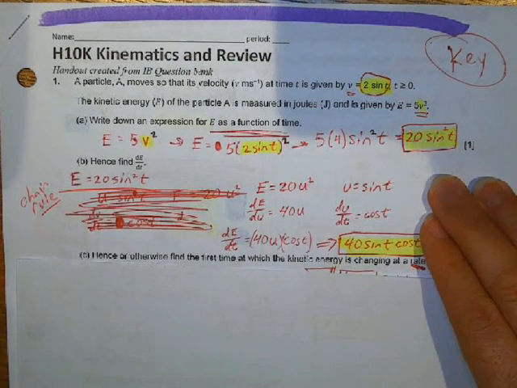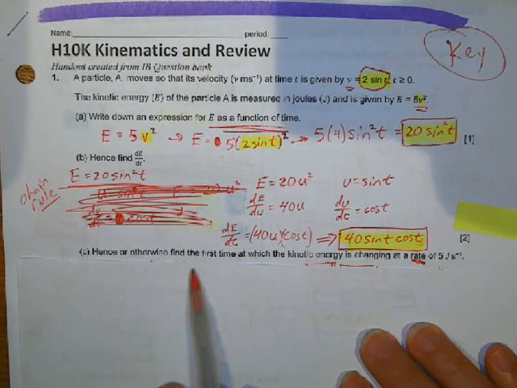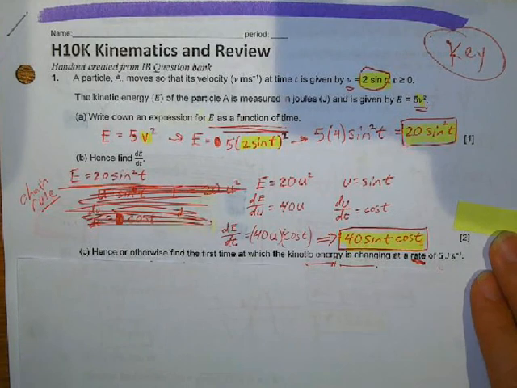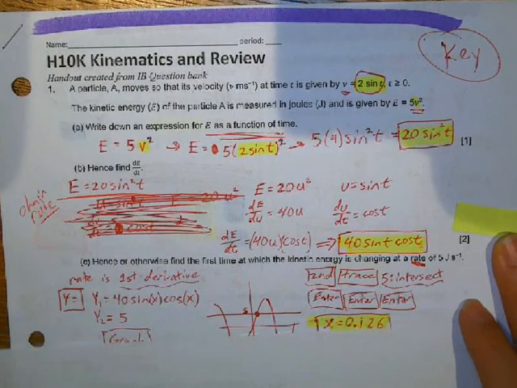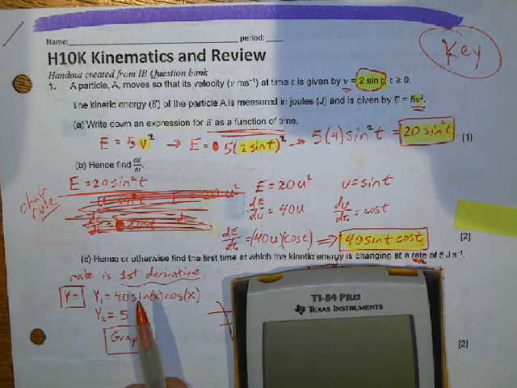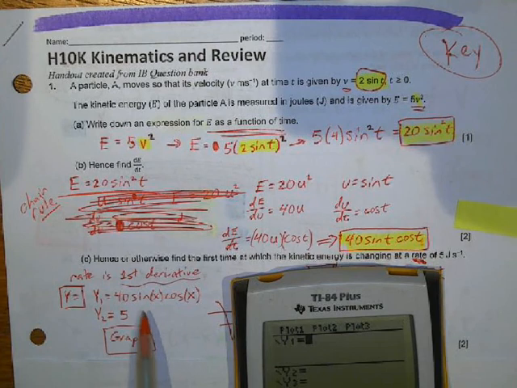Hence or otherwise, find the first time at which the kinetic energy is changing at a rate of 5 joules. What I do is I put in my equation here, 40 sine x cosine x.